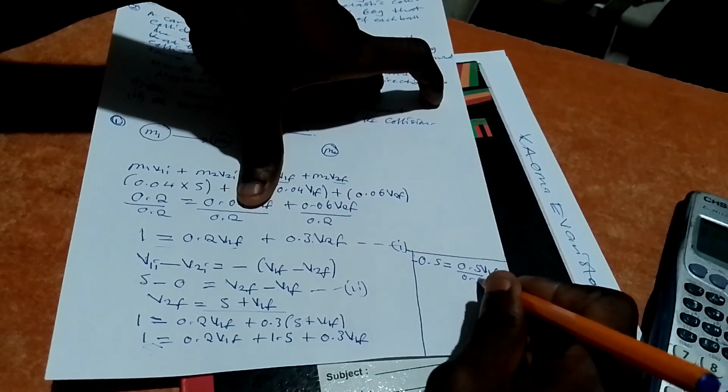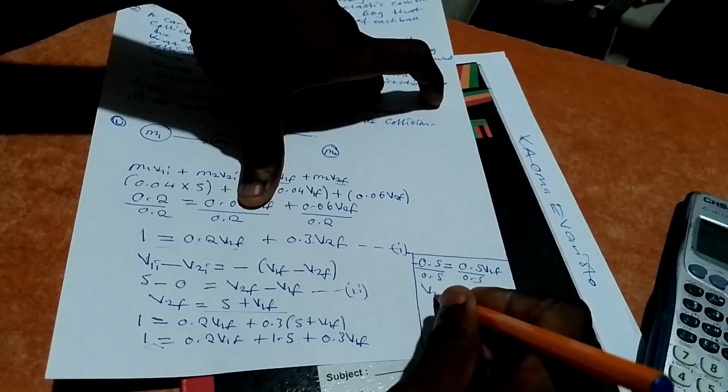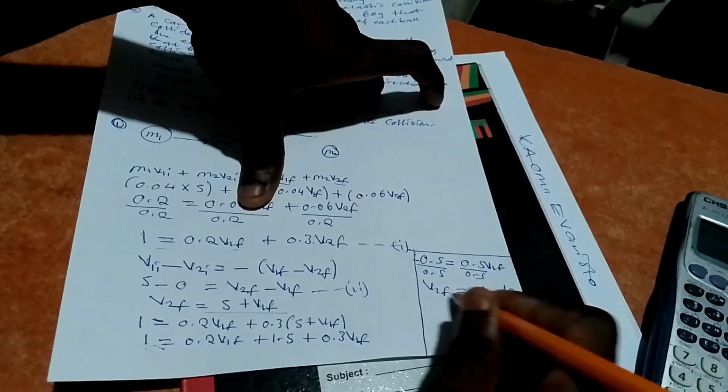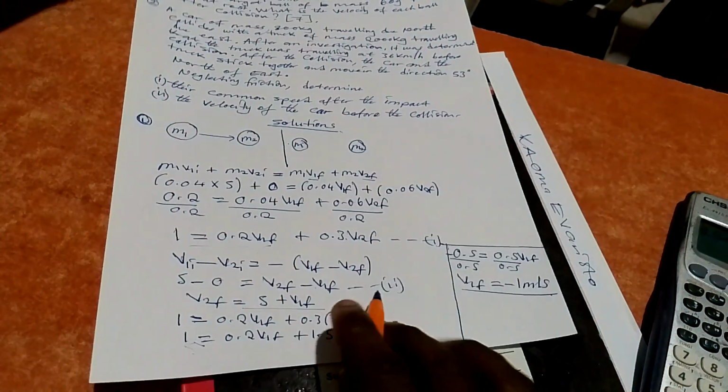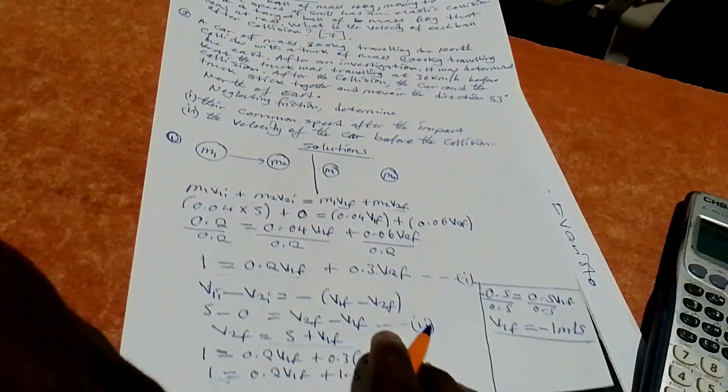So we divide by 0.5, also here 0.5. So V1 final is negative 1 meters per second. So we have the final velocity of the first ball after collision.